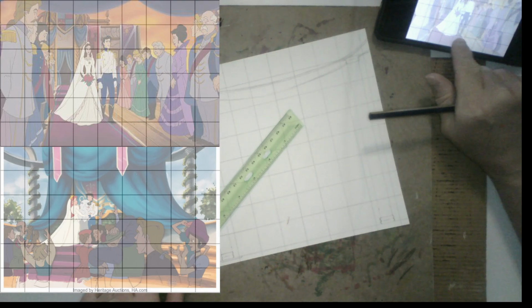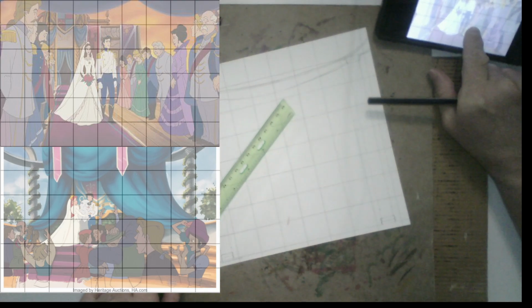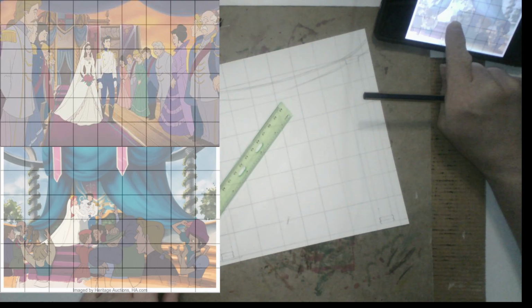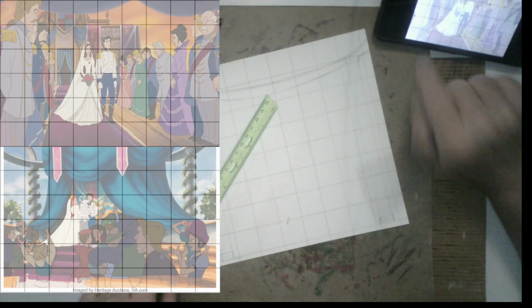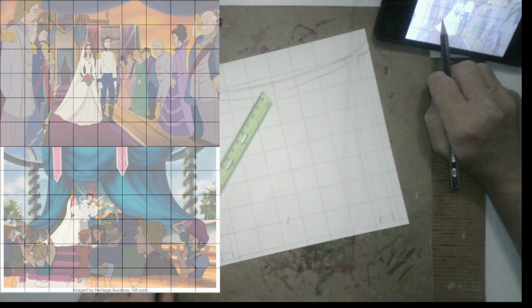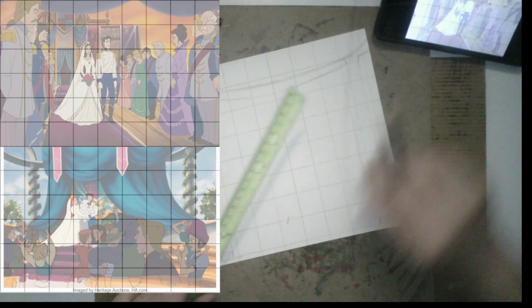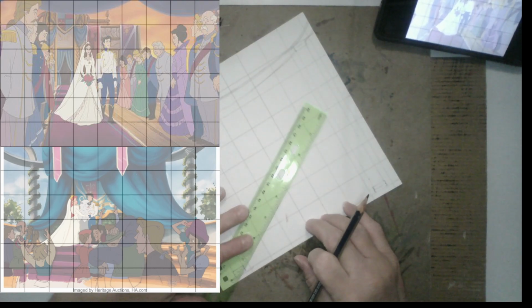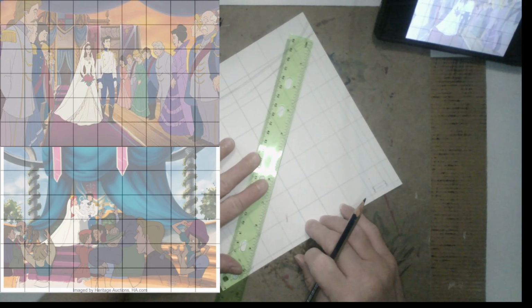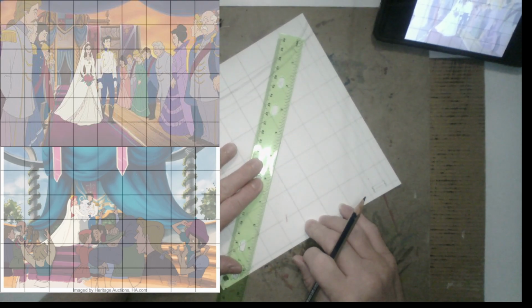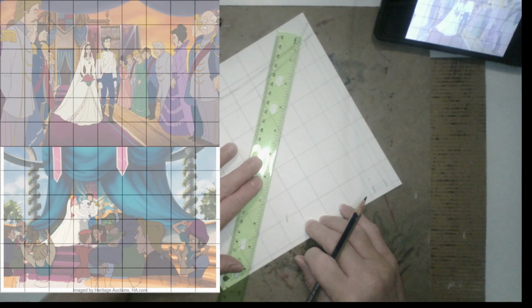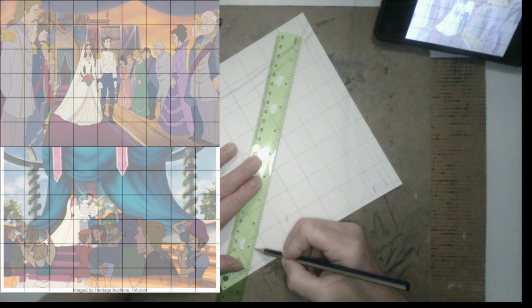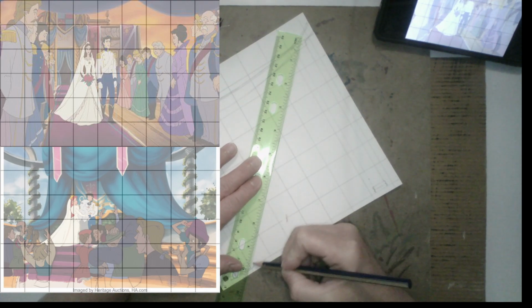Okay, both of these have stairs. There's stairs leading up to Ariel and Eric, and there's stairs behind Vanessa and Eric. So I'm thinking to try and create some stairs here.